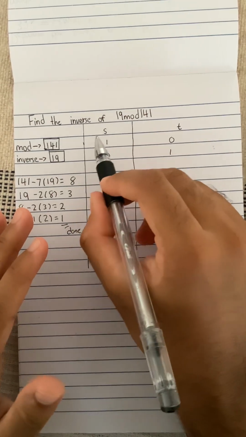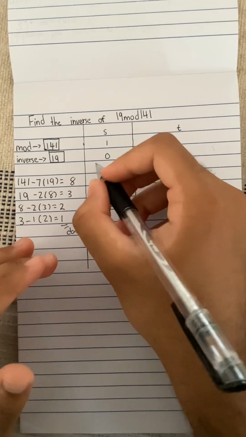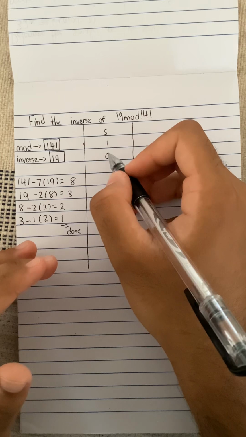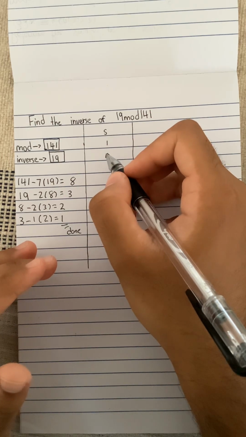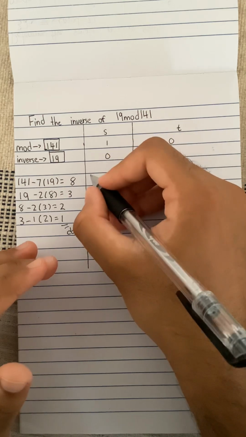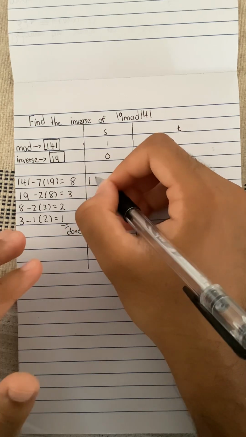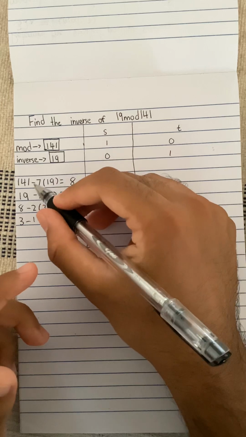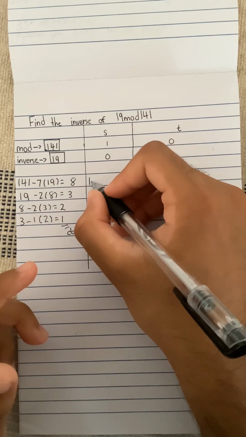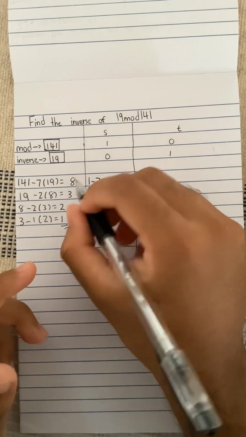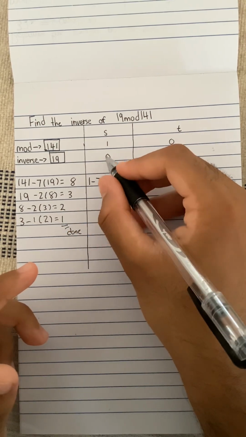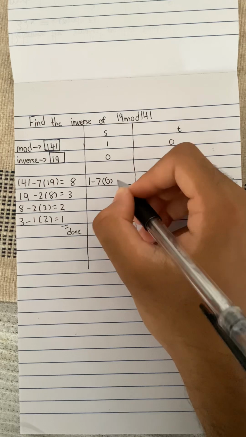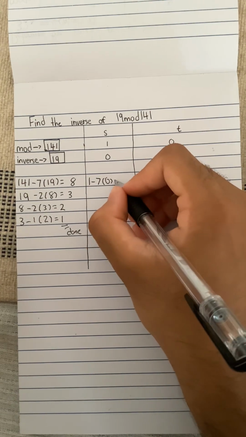Then you want to move on to the next column, which is S. Here you just want to take the top 2 rows and their values, but you want to start with the top number first, which is going to be 1. Now you take the coefficient from the other column on the left side, which is -7, and you put it there. Now you put the bracket, and then you take the second row value, which is 0. When you add those all up, it's going to give you 1.